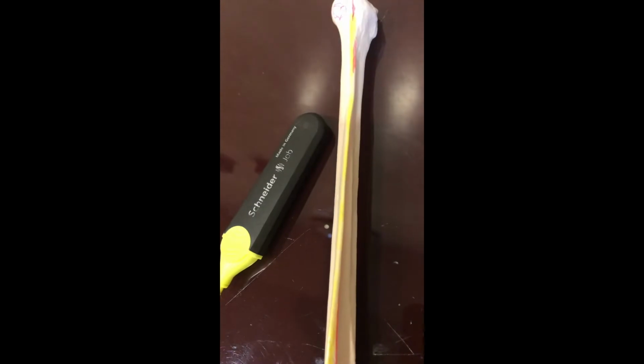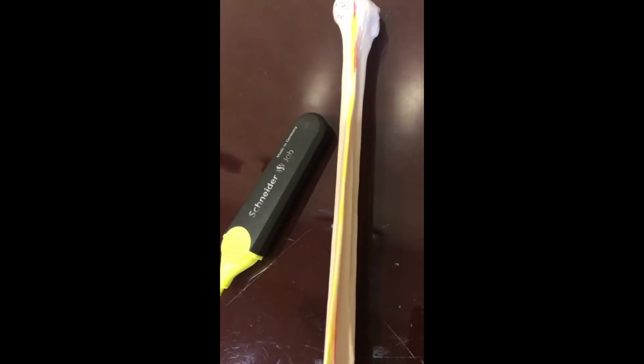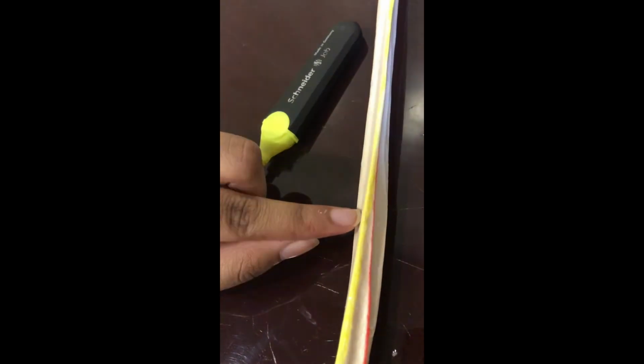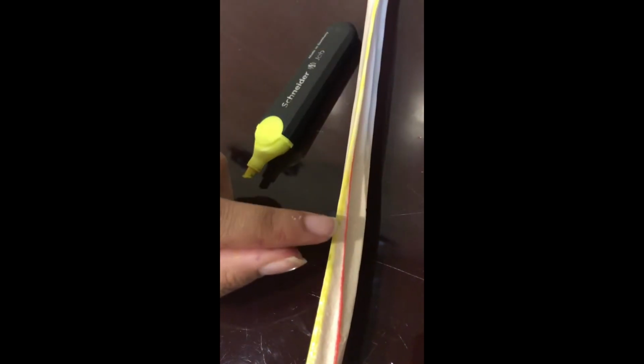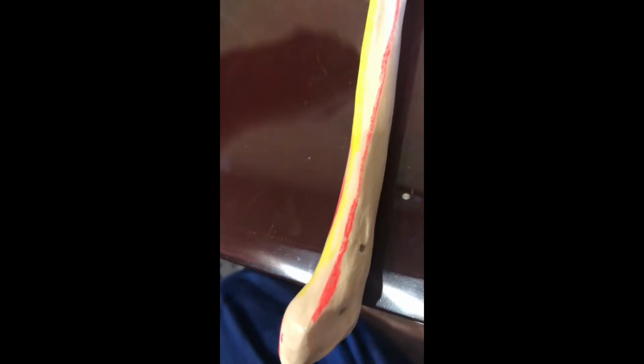Now we have the medial border, which is rarely traceable in the upper part, because it is conjoined with the anterior border, so you cannot trace it in the upper part of the bone. But in the lower part of the bone, it is actually traceable, and it is just a finger breadth away from the anterior border. This yellow thing is the anterior border, and this pink one is the medial border. So it is just a finger breadth away from the anterior border. As you can see, it also ends at the lateral malleolus, on the posterior surface of the lateral malleolus.